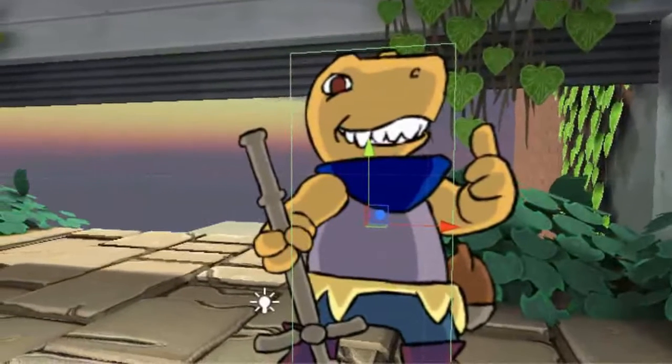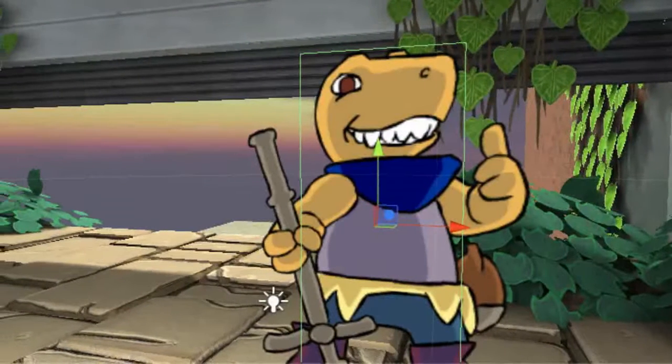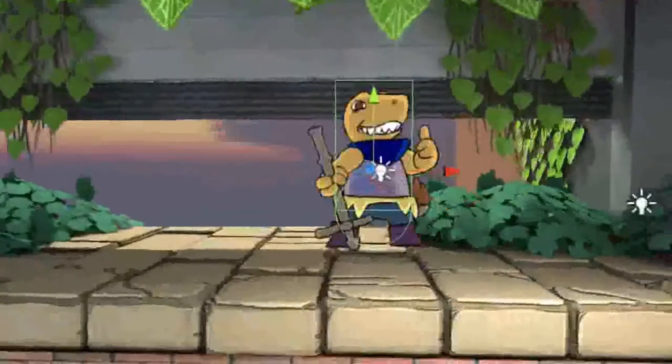Hello there. Today I want to give a short tutorial about the best way of doing collision detection in Unity 2D. So this is a character model.